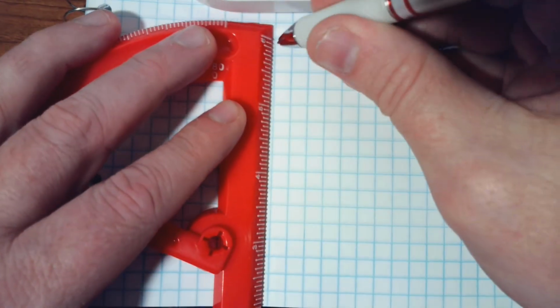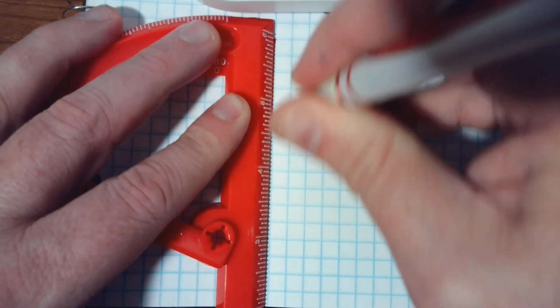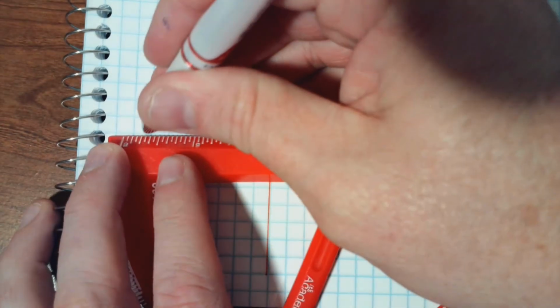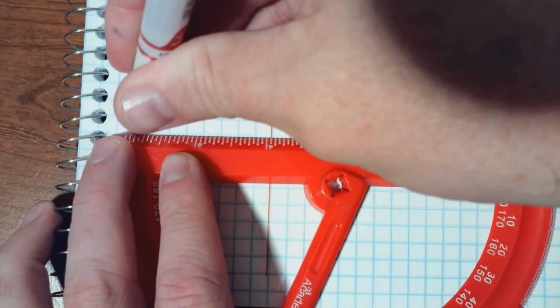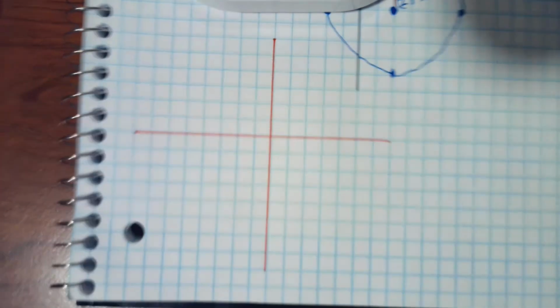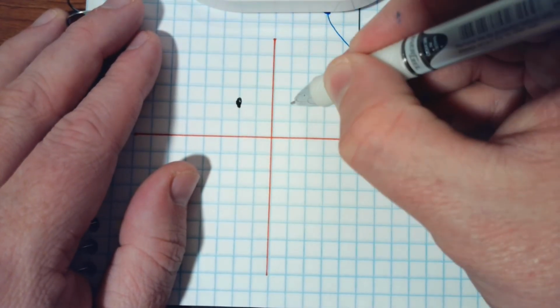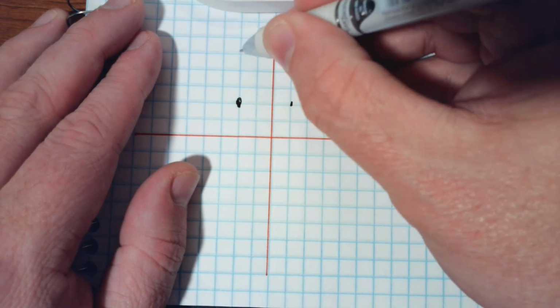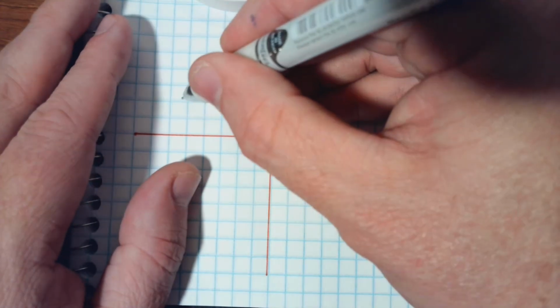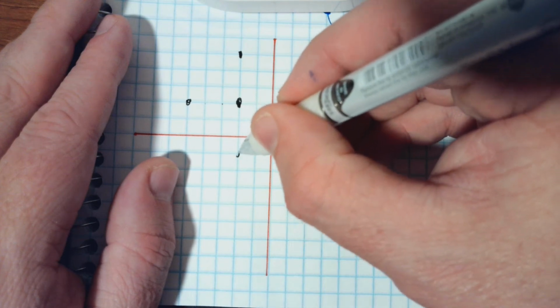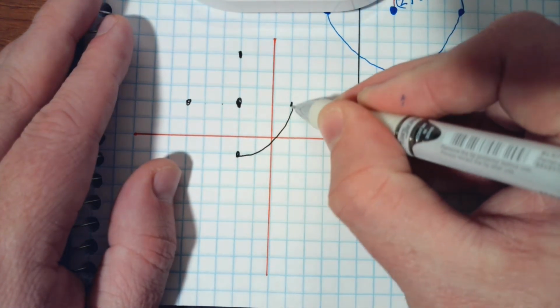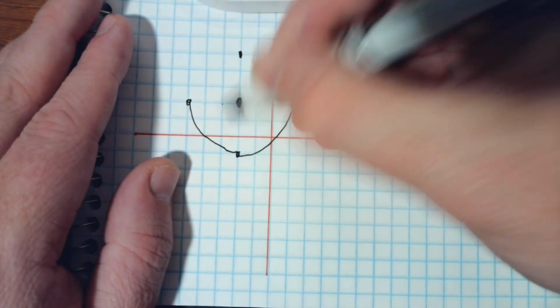So let's go ahead and do this. And I'm going to put a little circle in here. Oh, we'll put it right here. And I'll draw a circle. Yay, circles.